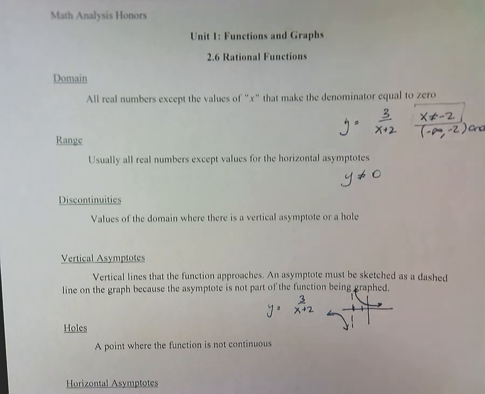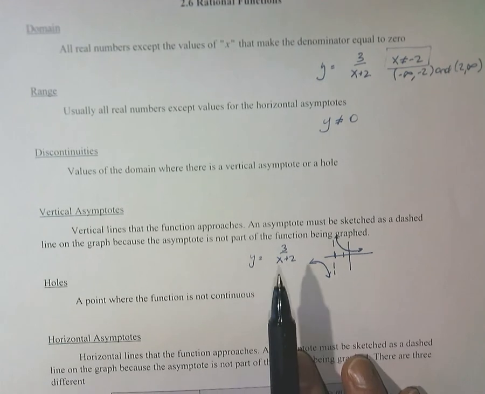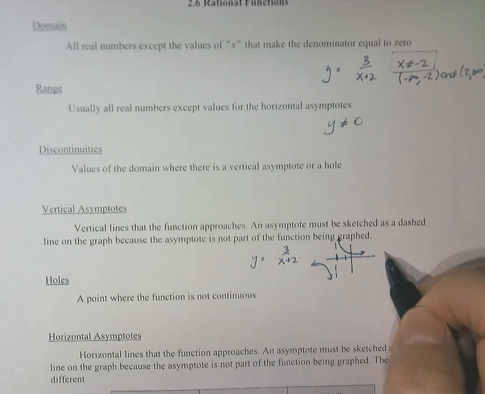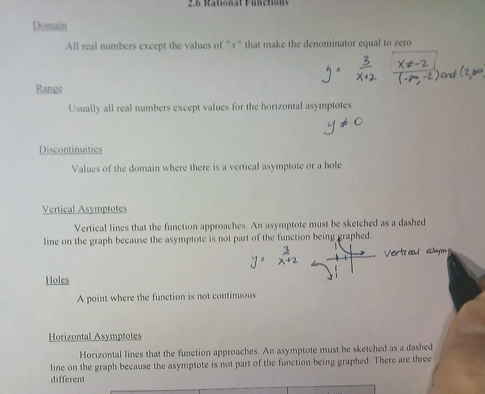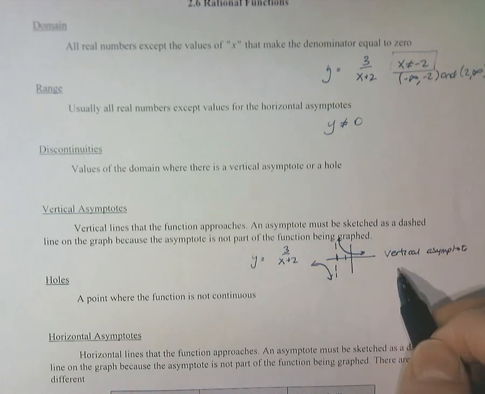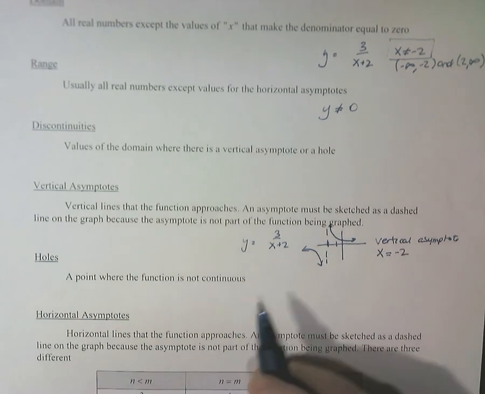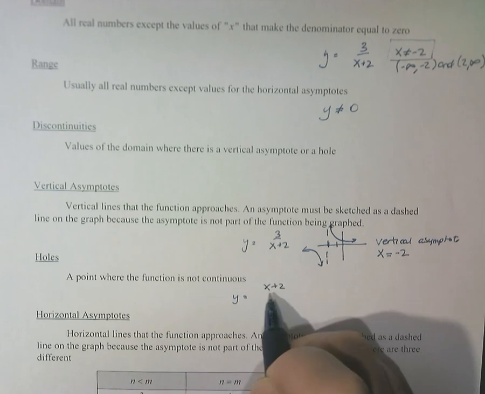A hole is a point where the function is not continuous. So this function y equals 3 over x plus 2 has a vertical asymptote. It does not have a hole. And the vertical asymptote is going to be x equals negative 2. It's a line. A hole would be an example if I had y equals, say, x plus 2 over x squared minus 4.